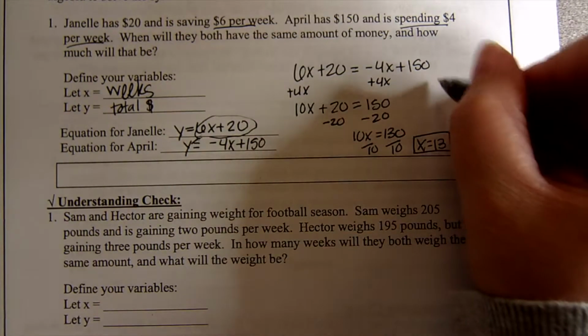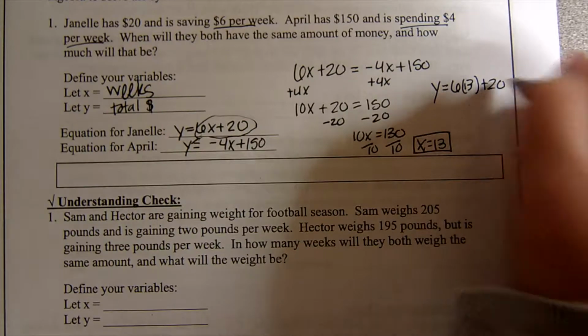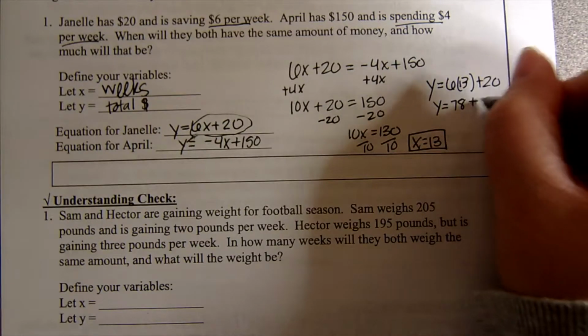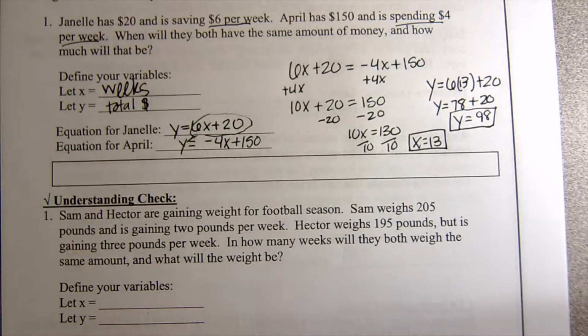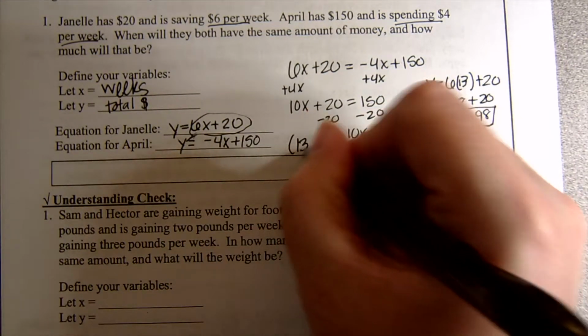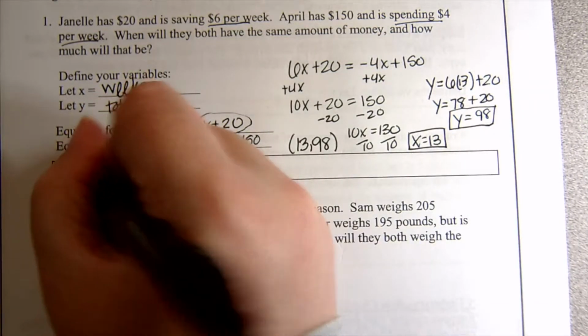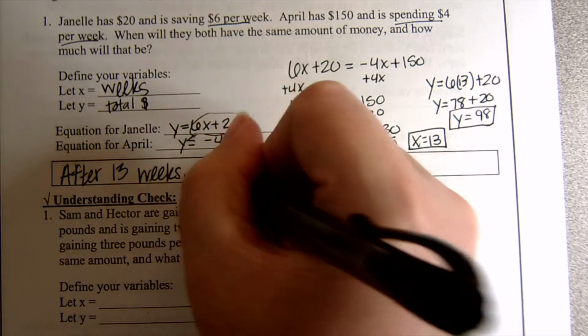Plug that into either equation. So y equals 6 times 13 plus 20. So 6 times 13 is 78, plus 20 is 98. So what's my ordered pair? 13, 98. And then we need to talk about what that means in the context of this problem. After 13 weeks, they both have $98.